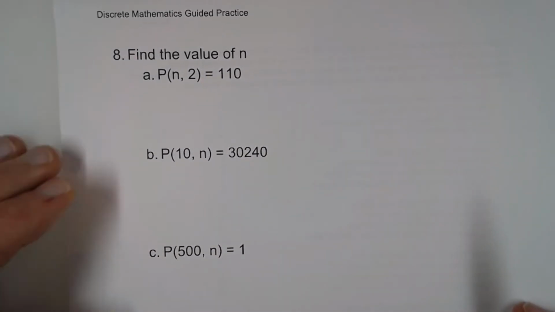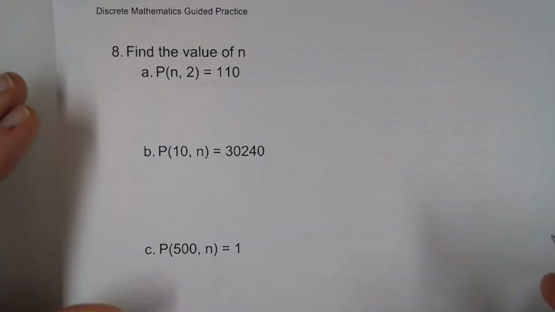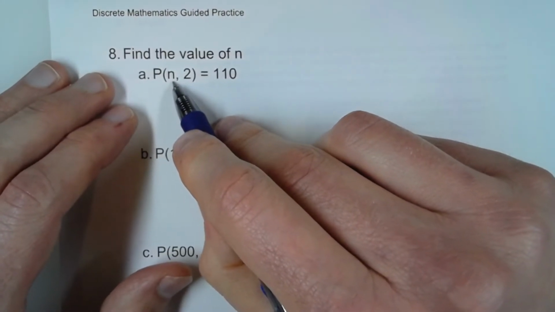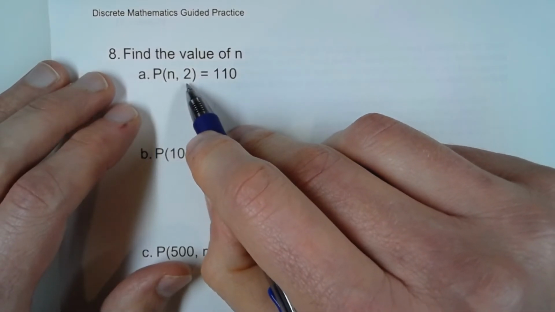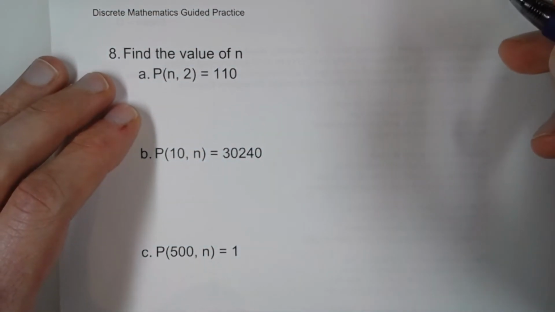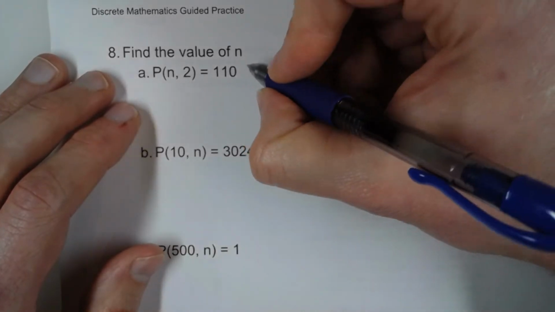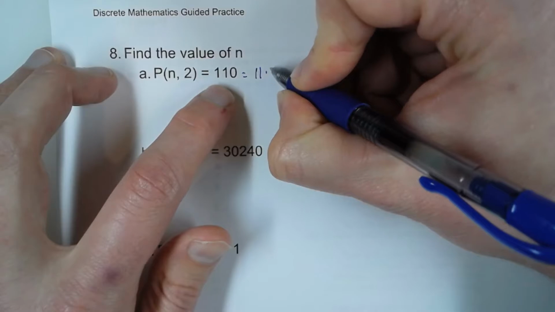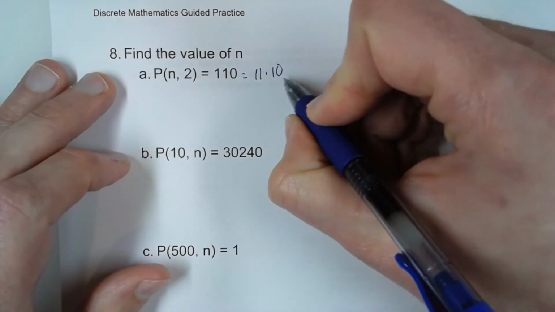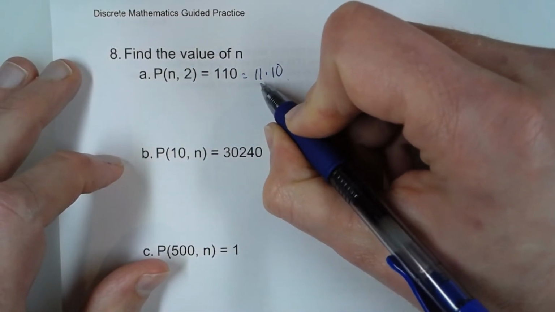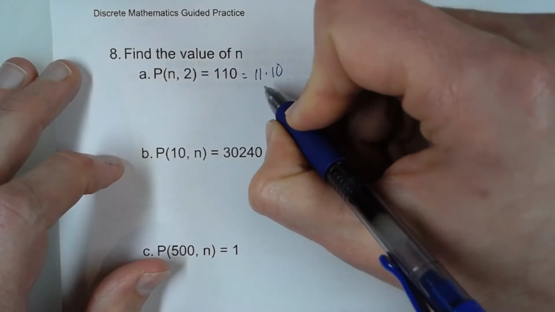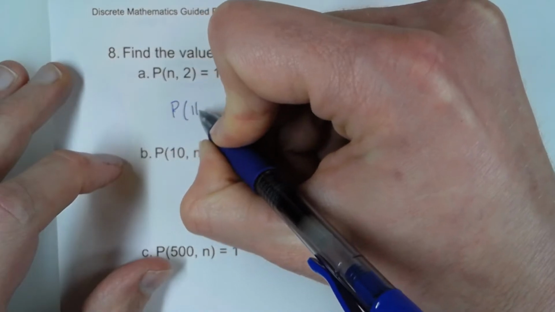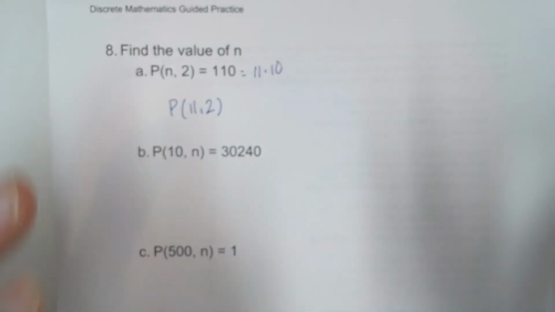And then number 8, it says find the value of n. So we're taking some number and then multiplying the next number beneath it, whatever it is, and getting 110. So the way I can think about this is, well, what is 110? Well, that's 11 times 10. So what number did I start with? I started with 11. And how many numbers did I multiply? I multiplied 2. So that means this is P(11, 2).